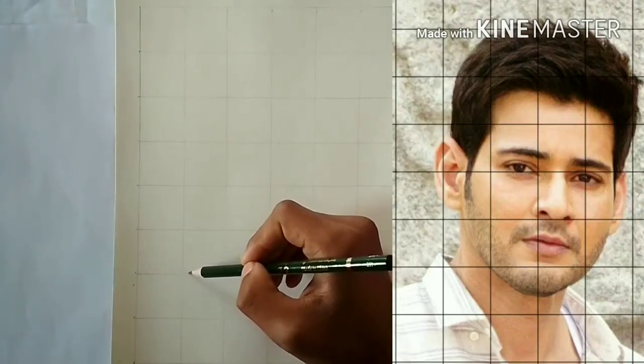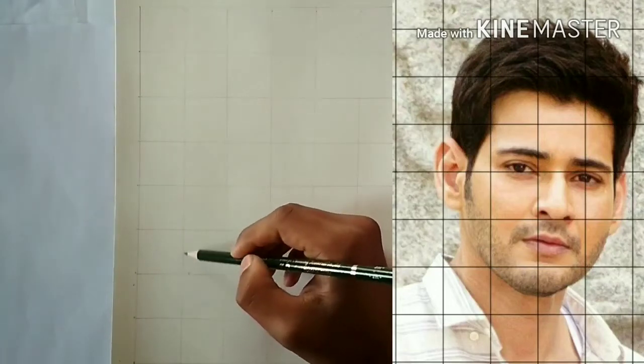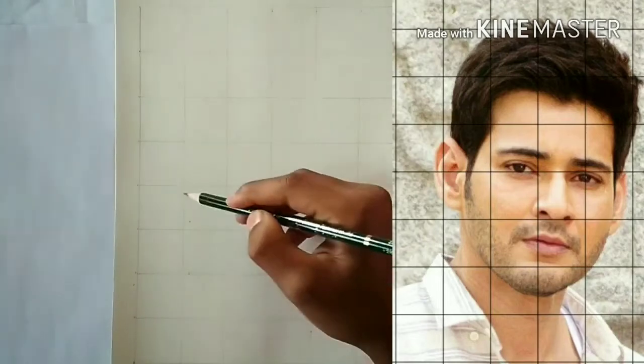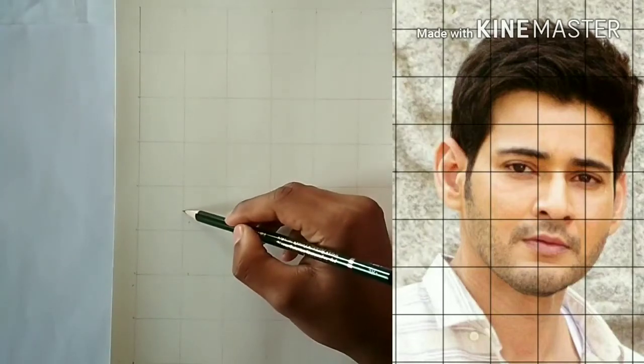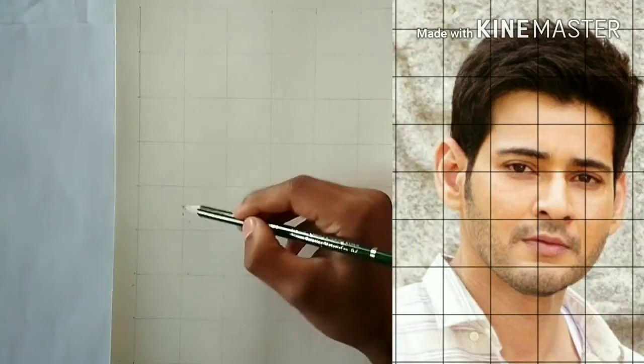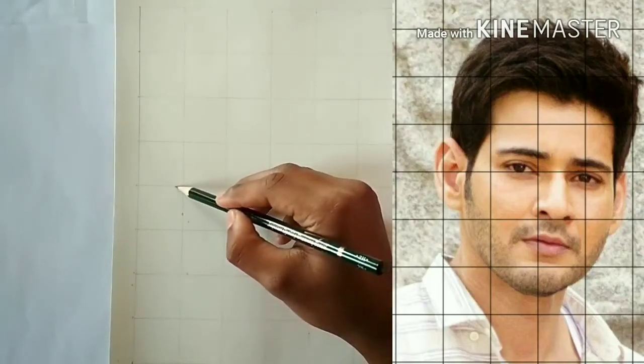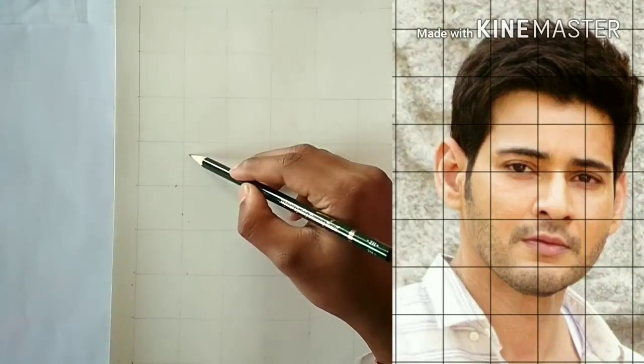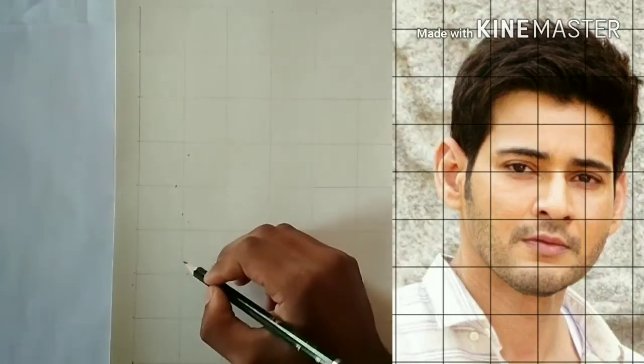So make a point, and here is little above this line. So make a point, and it is touching this line at this point, so mark a point, and it is little below this line, so mark a point and join these points.